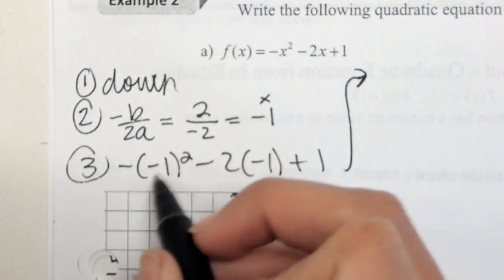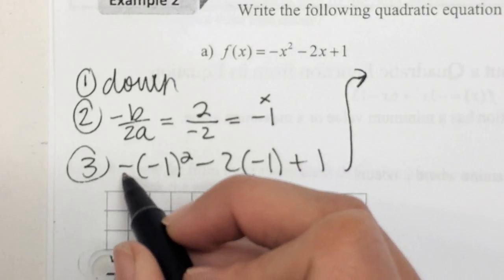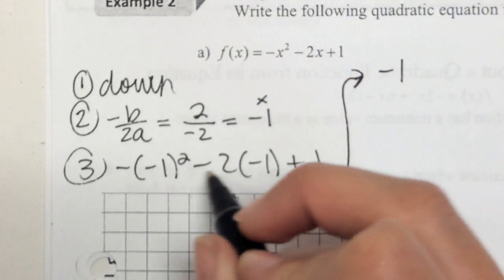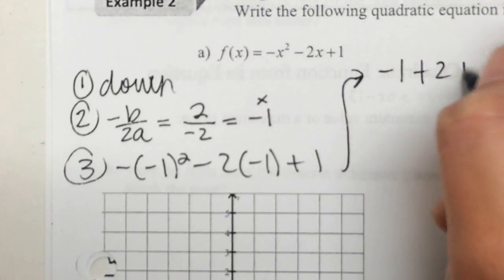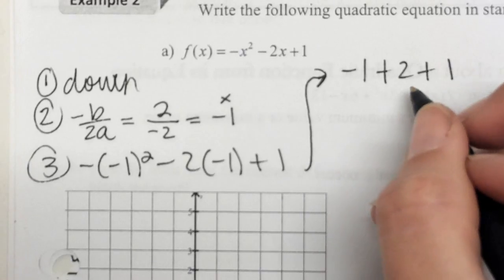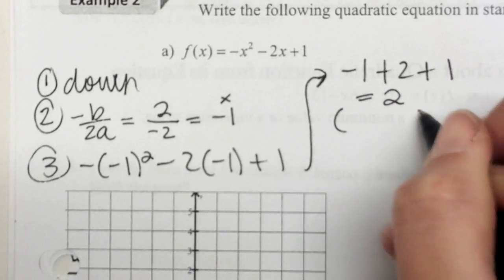Okay, so that's going to make what? Positive 1. Negative 1, we know this is going to make what? 2. So the 1, see how they'll cancel out? And we're going to be left with what? 2. So I want you to write your center as a coordinate point.